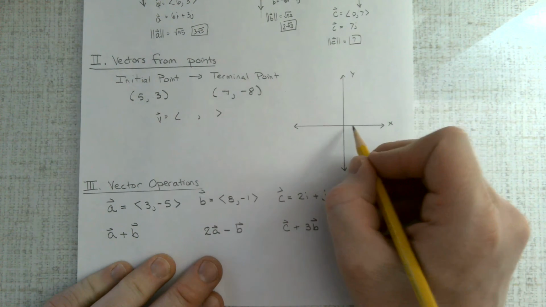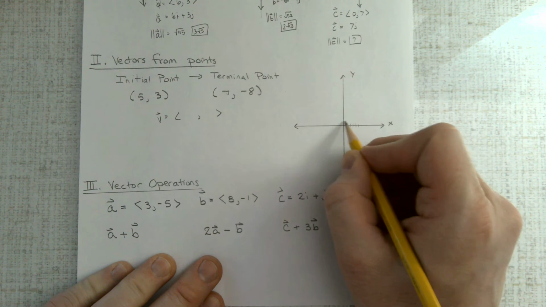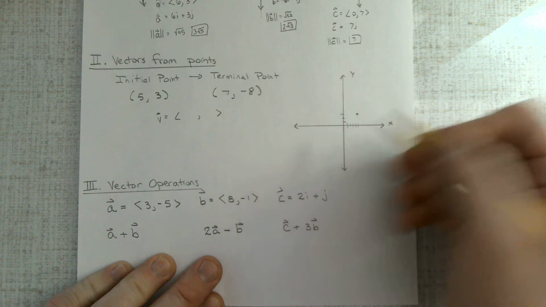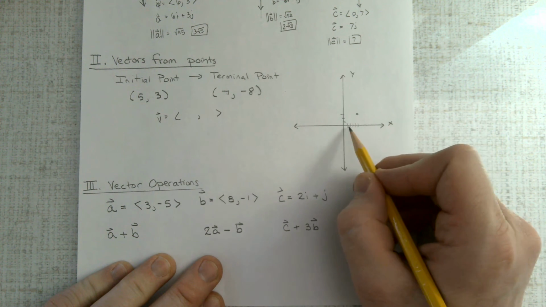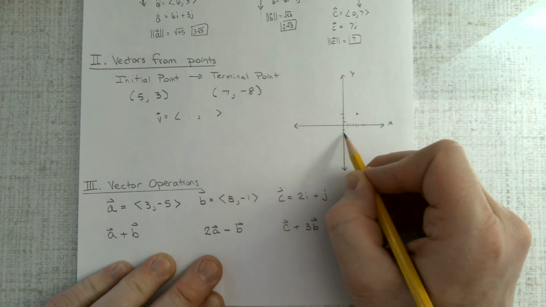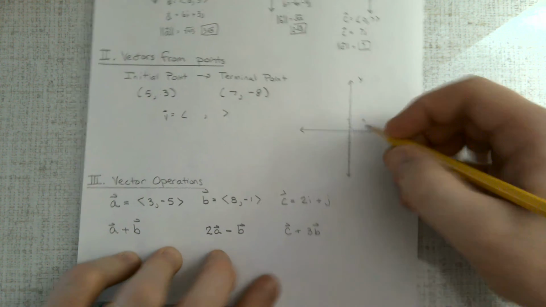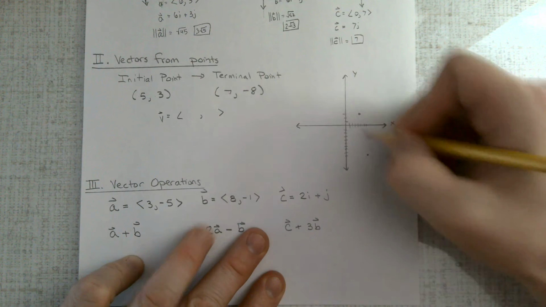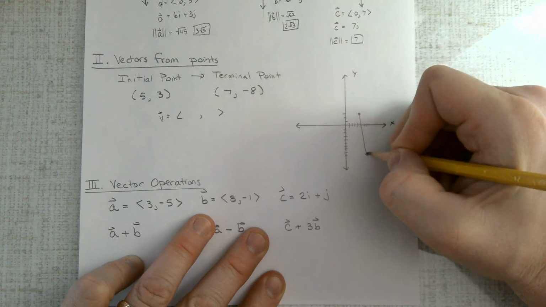If I graph this, the next point is 7, -8. Take a look at what our vector is doing. It's starting here and it's going down here.